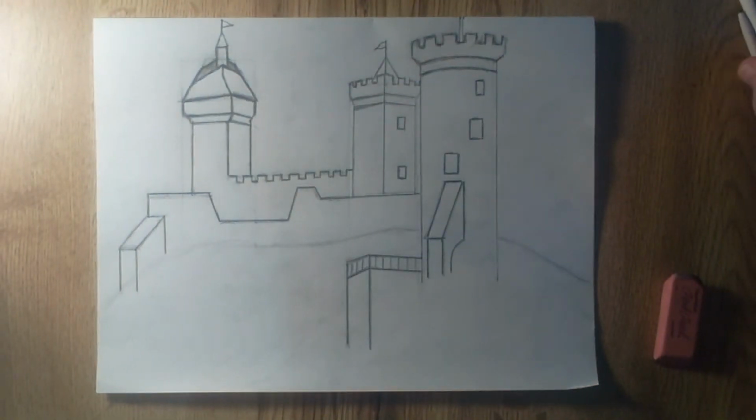If you don't have a blending stump, and I'm going to guess that you probably don't, you can use a small rolled up piece of paper, roll it up to as pointy a tip as you can. You can use a tissue, a Kleenex. If all else fails, you can use your finger, and that can help you blend out some of the graphite into a shadowy form. Okay, so here we go.